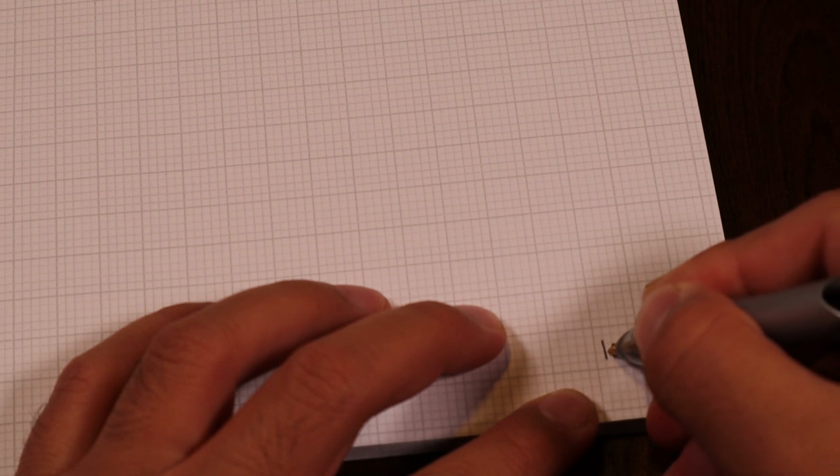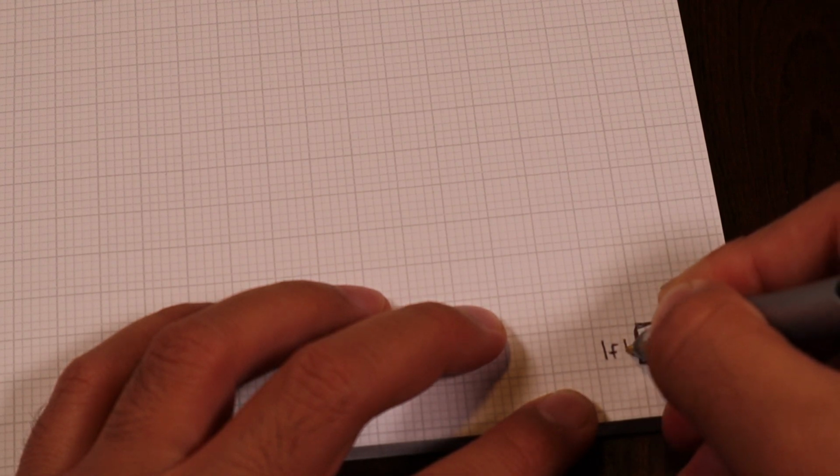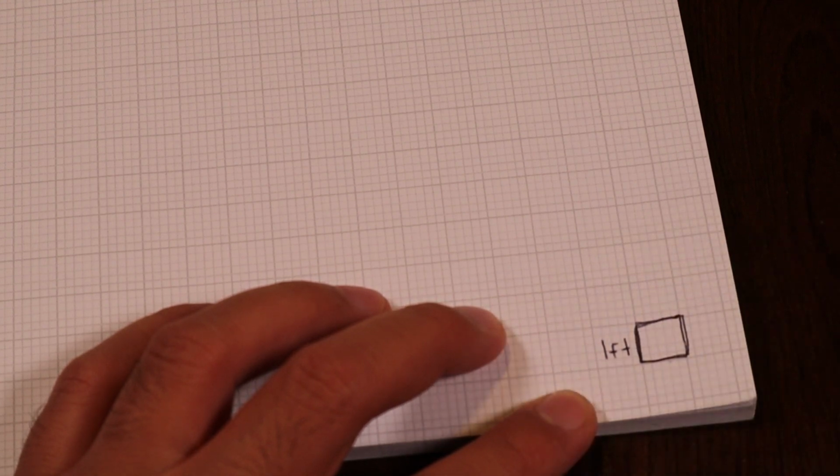Each one of these squares, we're going to say that they are equal to 1 foot by 1 foot. So this is our scale. Again, each one of these sides is going to represent 1 foot.